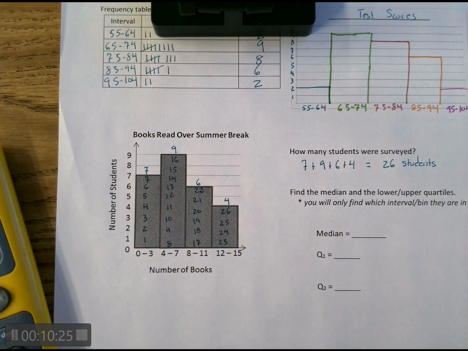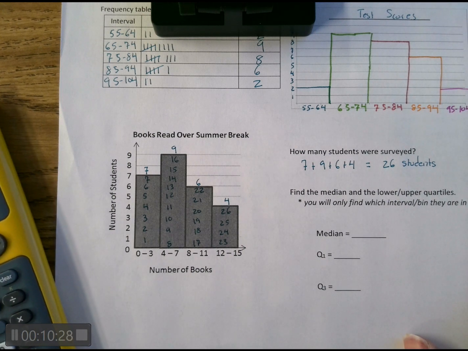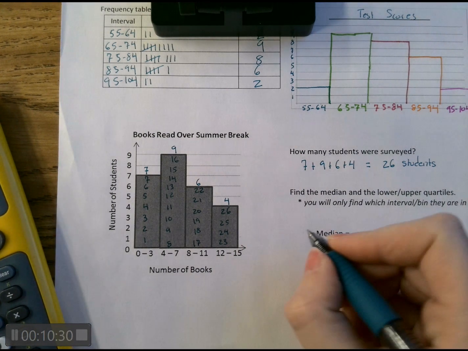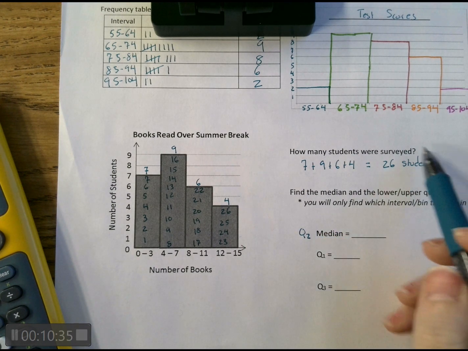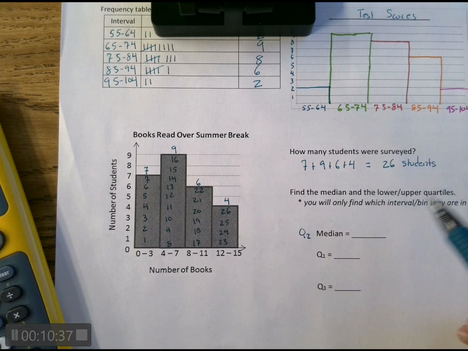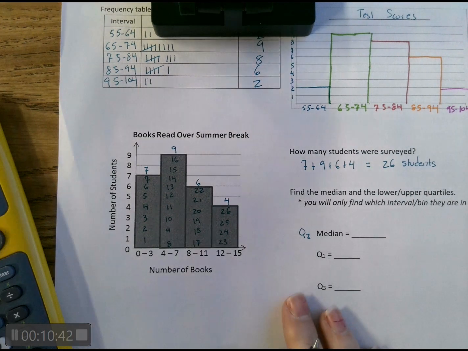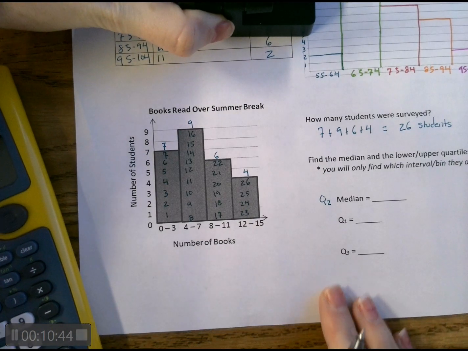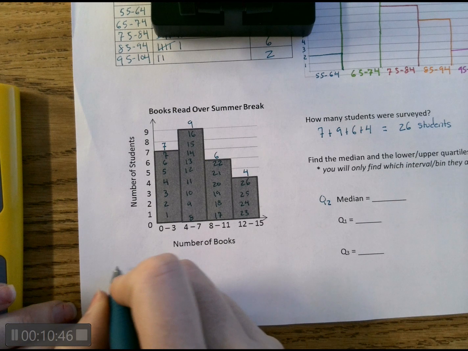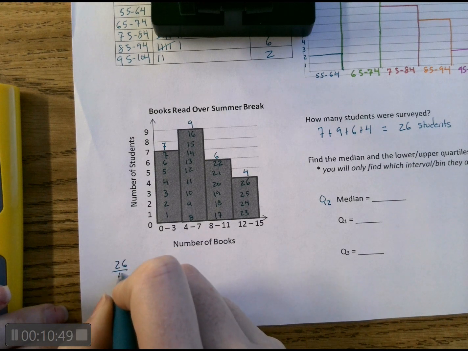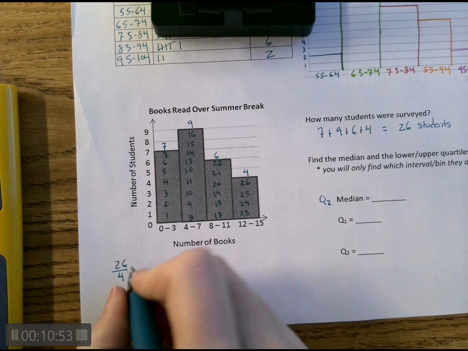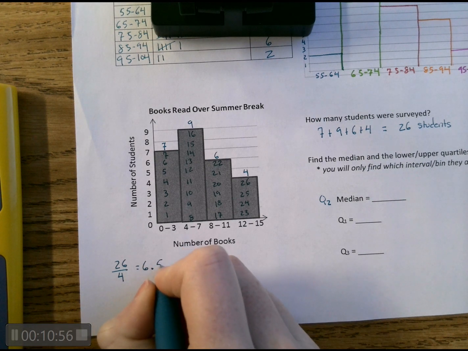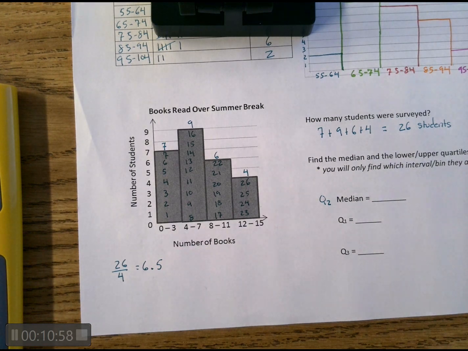So instead, there is a different way that we can do it. To find our median, which if you remember is Q2, our Q1 and our Q3, we're going to take our total number of students and divide it by 4. So let me knock this down a little bit, that way you can see my full paper. So 26 students divided by 4 is going to give us 6.5.